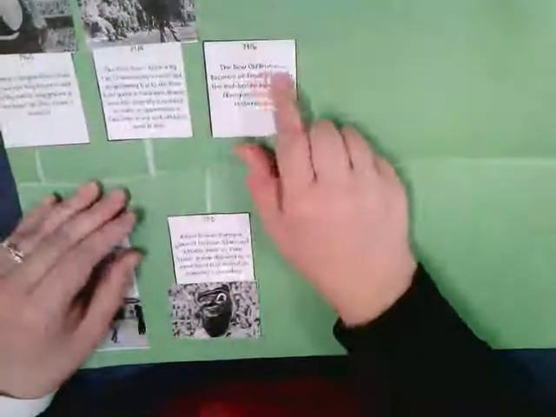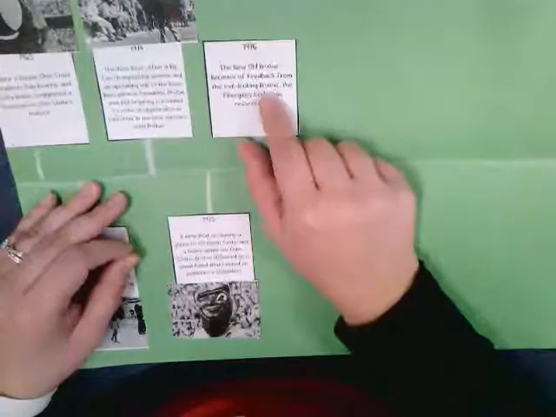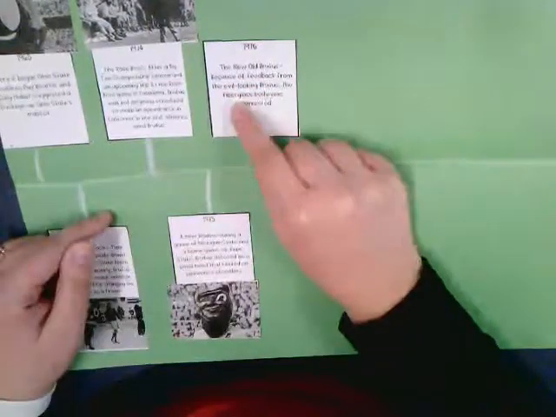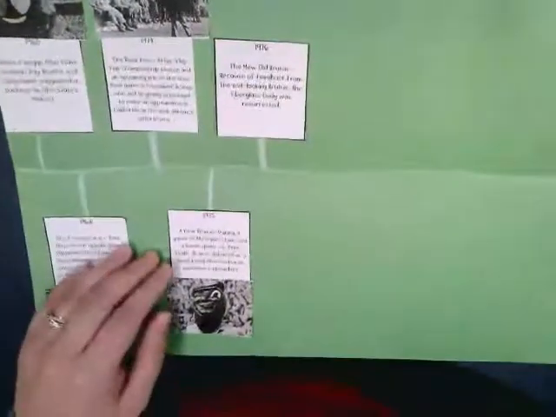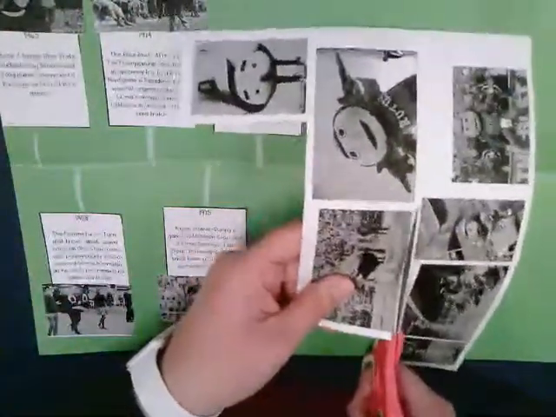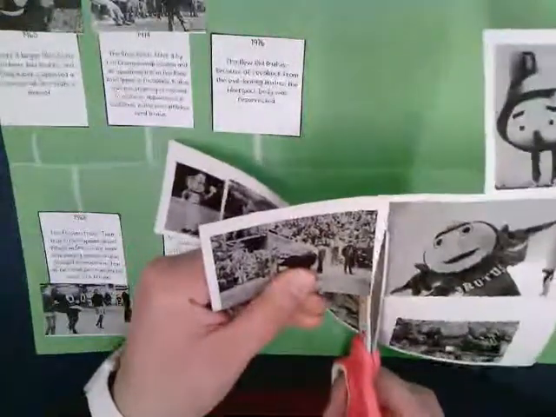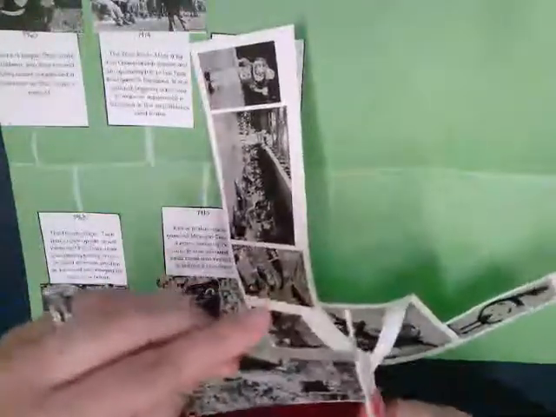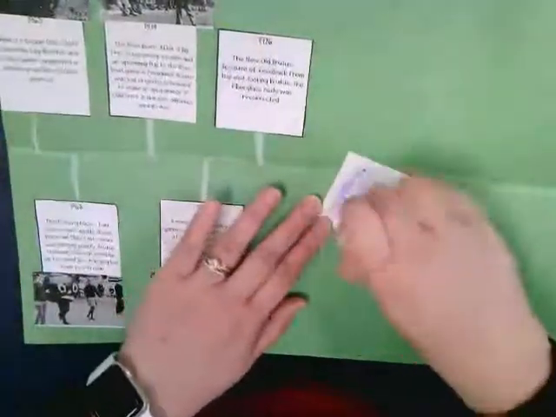Okay, the new old Brutus. Because of feedback from the evil-looking Brutus, the fiberglass body was resurrected, meaning it was brought back to life. So they brought back kind of the old Brutus. No one really liked that evil-looking one. Guess they had the same feelings as me. Okay. So glue that picture down.